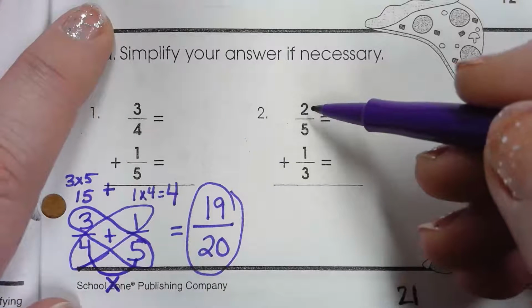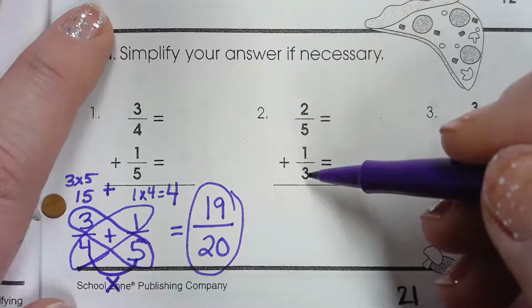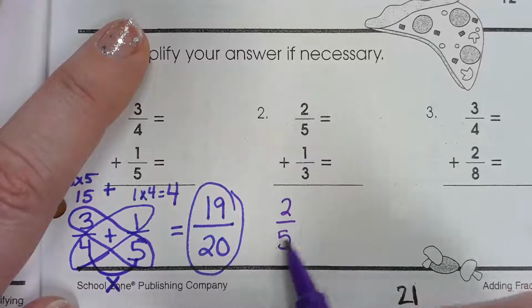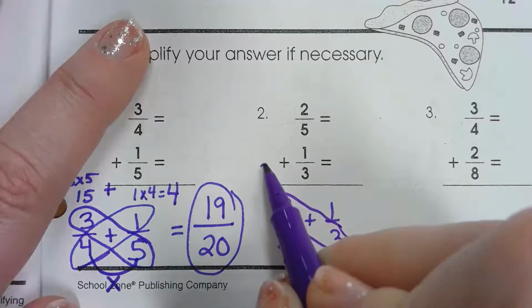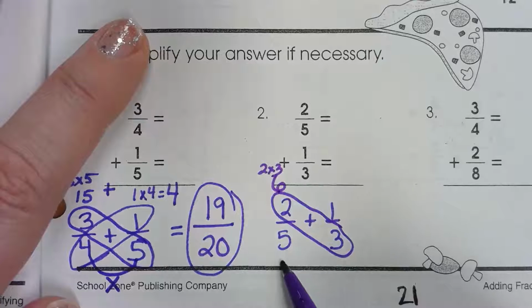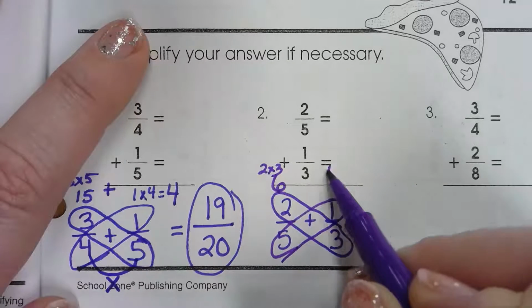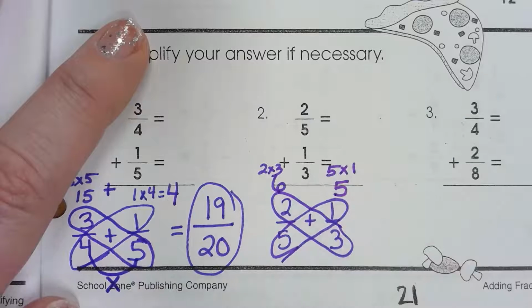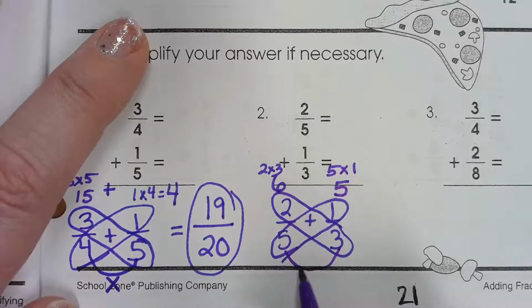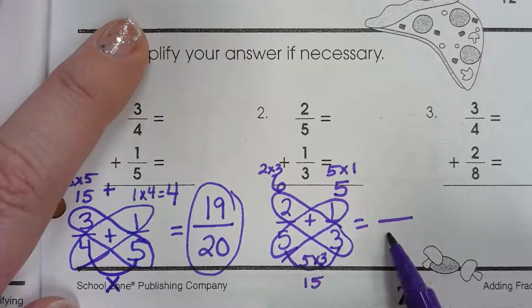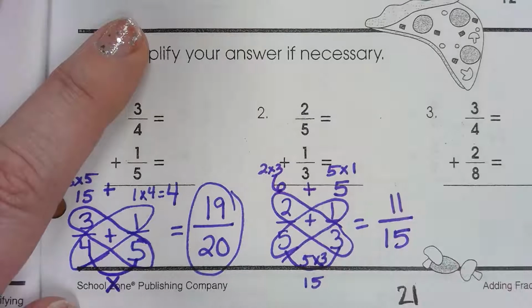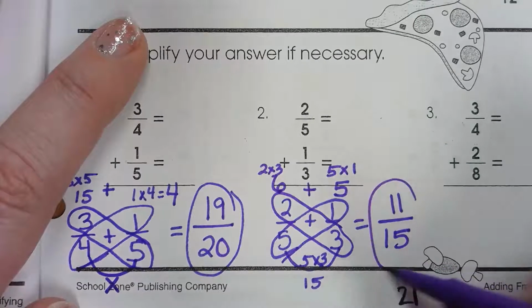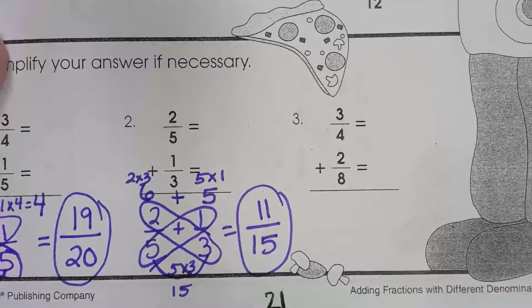Let's try another one. 2/5 plus 1/3. Let's rewrite it. 2/5 plus 1/3. Cross multiply. 2 times 3, right, is 6. Cross multiply. 5 times 1 is 5. Multiply my denominators. 5 times 3 is 15. So now my denominator is 15, and I add 6 plus 5, and I get 11. That's my answer.